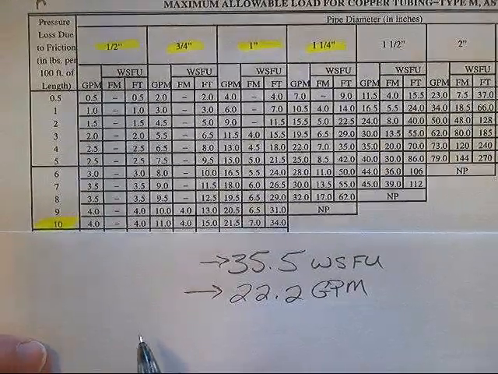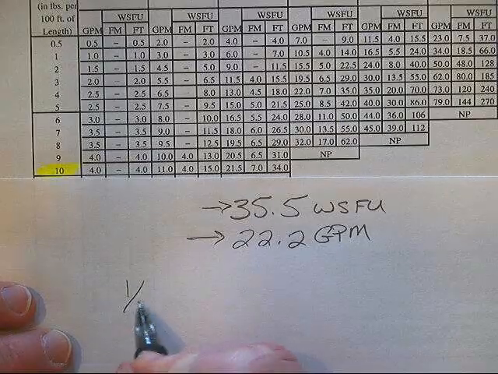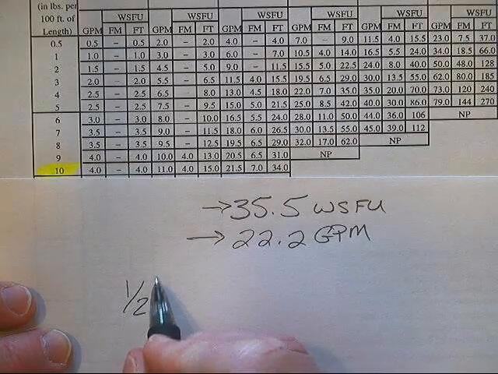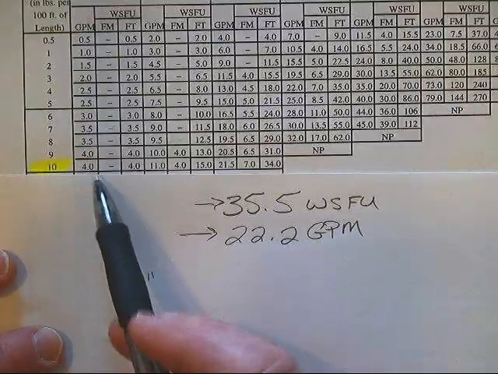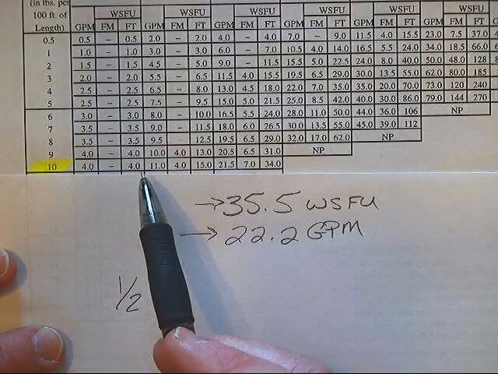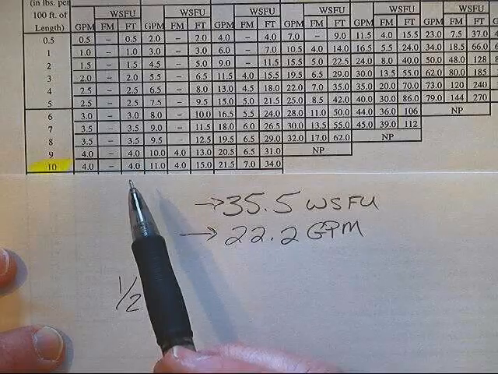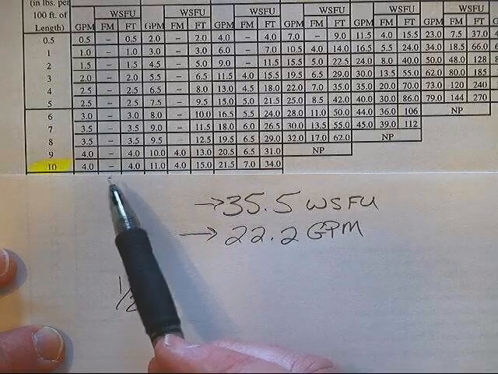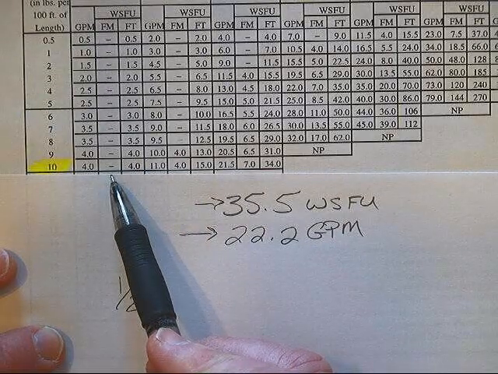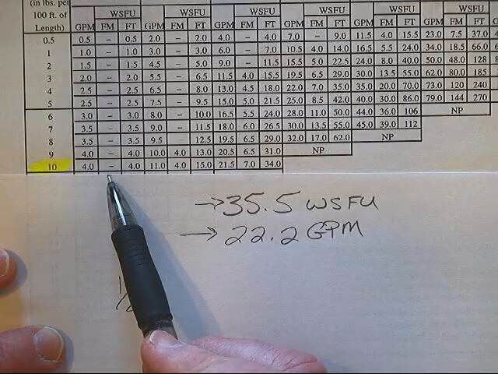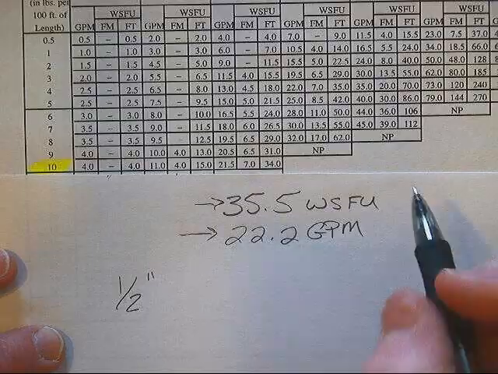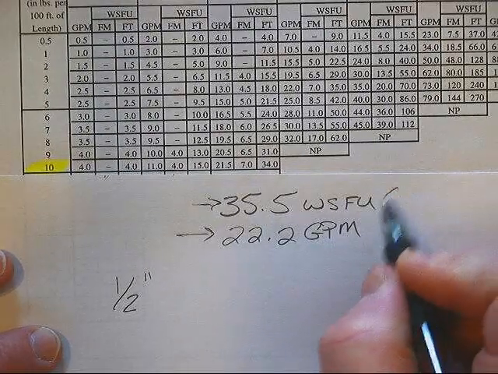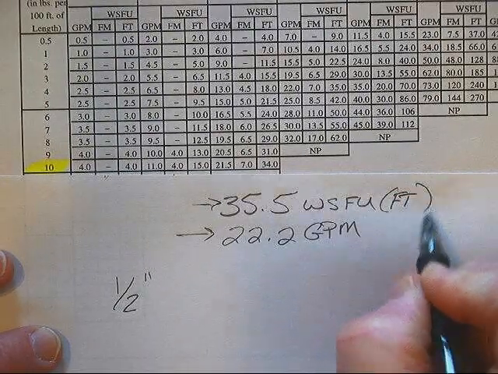As I look at my 1/2 inch column, I see that the 1/2 inch pipe will take 4 GPM and up to 4 WSFU on the flush tank side. Now for this activity, I'm going to completely disregard whatever value I see in the flushometer column because all of my WSFUs are flush tank.